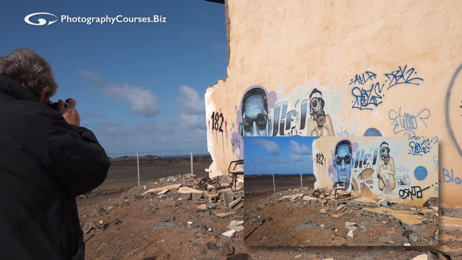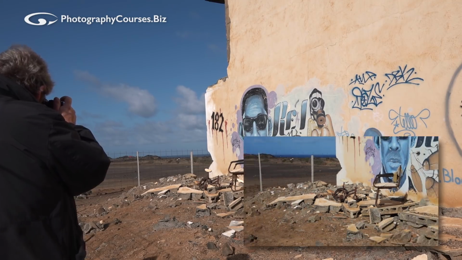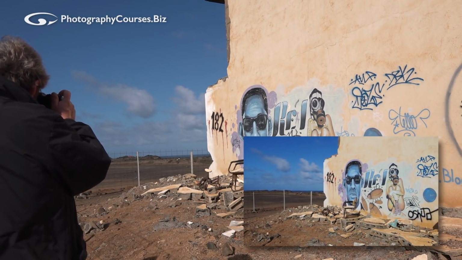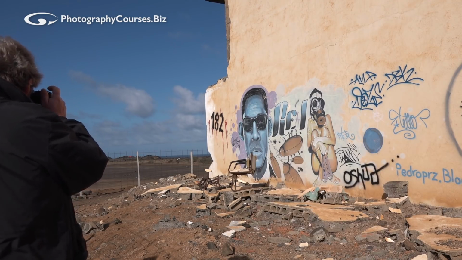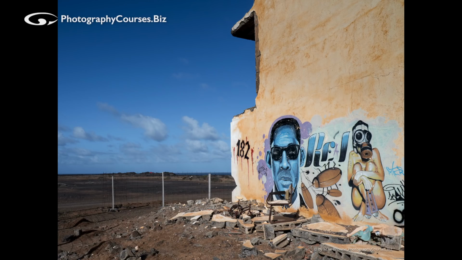We've got the little kiddie's bicycle abandoned there in the dirt, which is all part of the scene. So, let's see what we can do. Shoot that. This to me has something quite poignant about the blue sky, which is a happy thing, you know, and then what's lying around here.